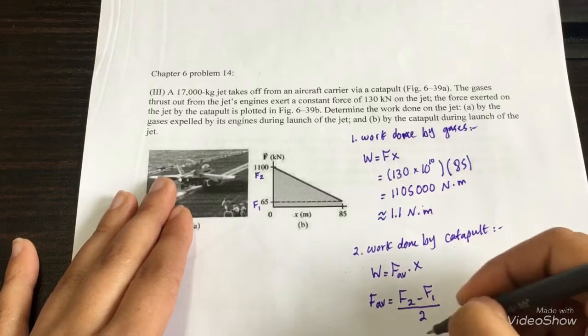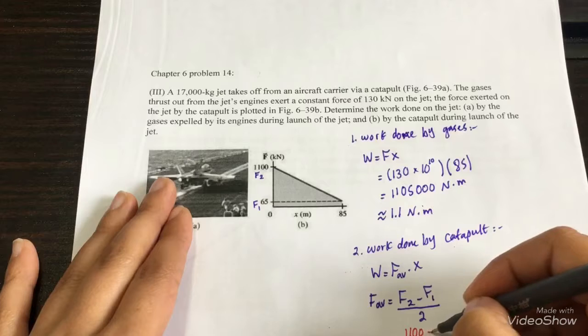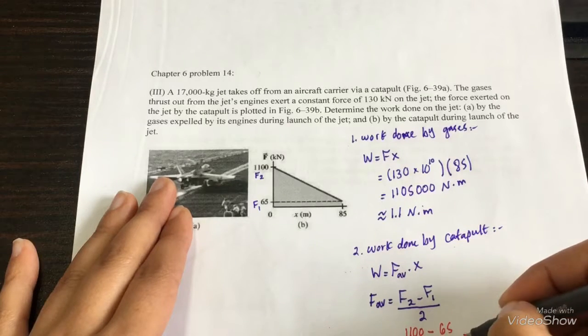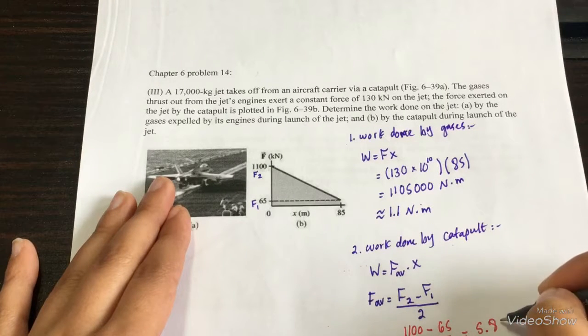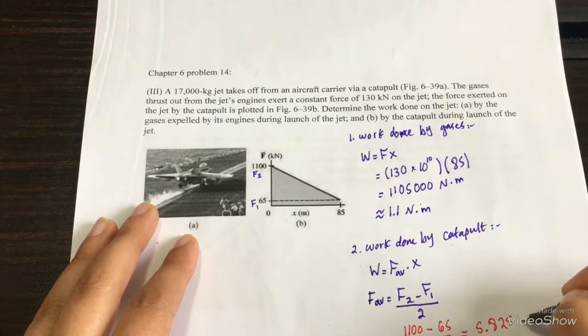Force 2 is 100, plus 65, over 2, which is going to give us 5.825 times 10 to the 5 Newton.